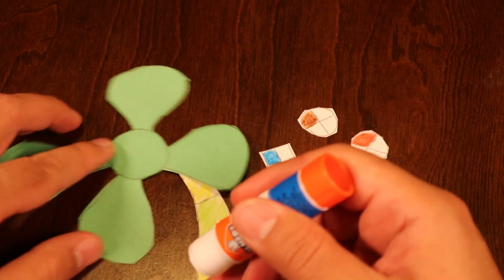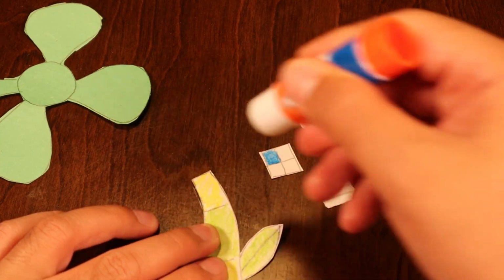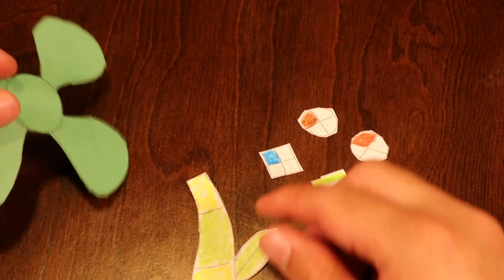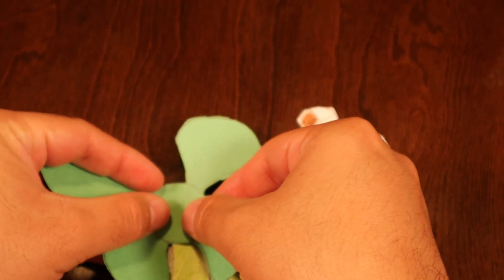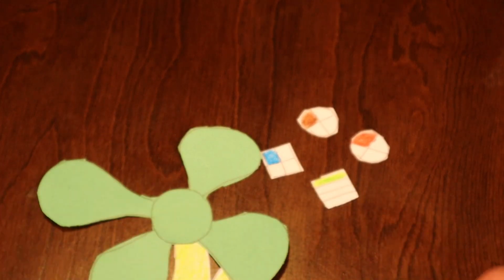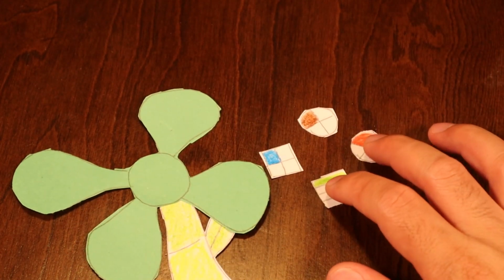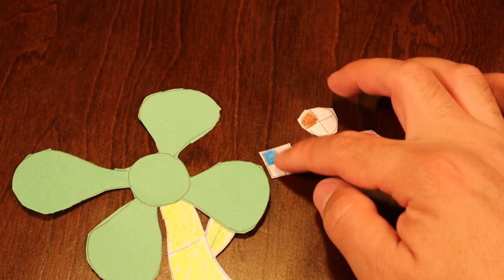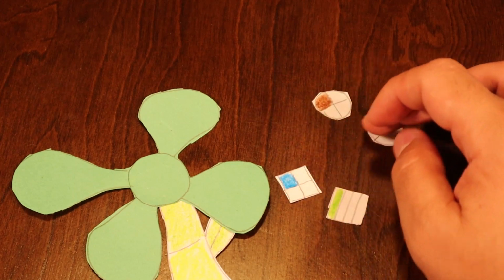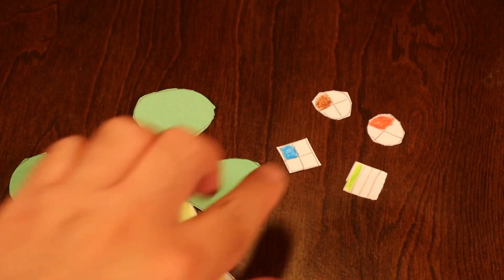So let's go ahead and do that now. So I'll add some glue to the stem. Then we can paste our flower. Okay. So next item is we will paste these representations of a 1/4 fraction onto the flower petals.